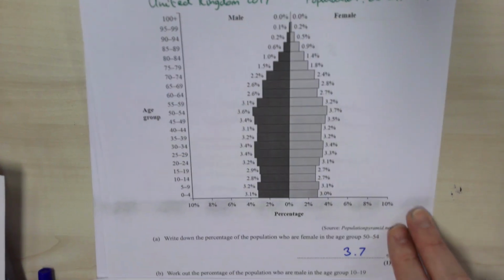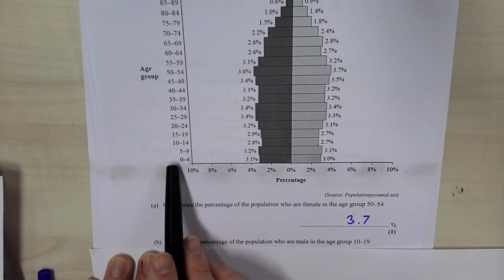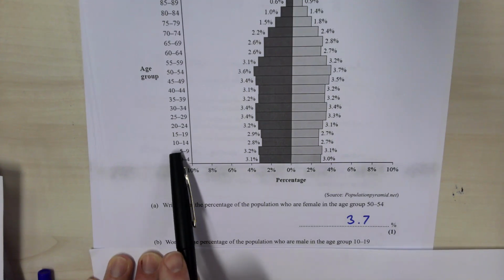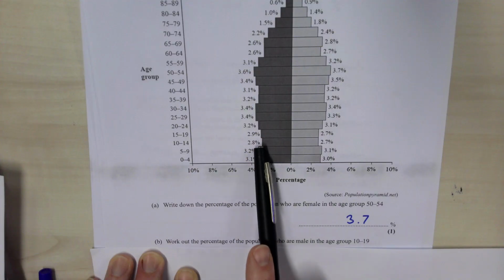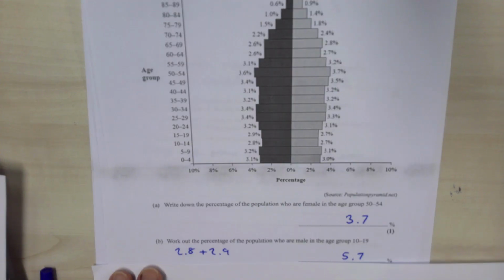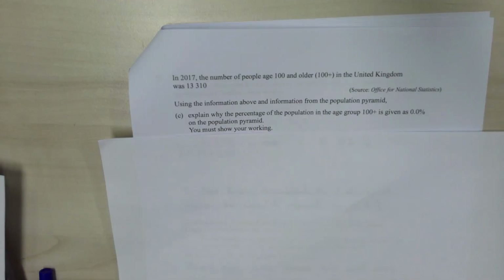And then it asks us for part B to work out the percentage of the population who are male in the age group 10 to 19. So similar idea, 10 to 19. Now what you'll notice here is we've got 10 to 14 and 15 to 19. So I actually need to do my 2.8 add 2.9 and I get 5.7 as my answer.